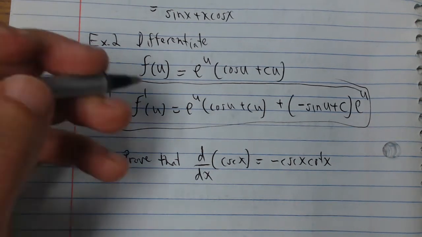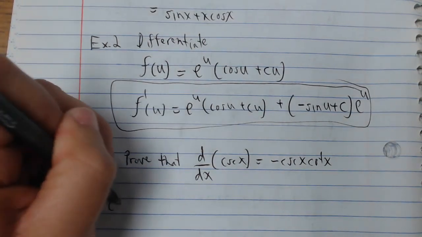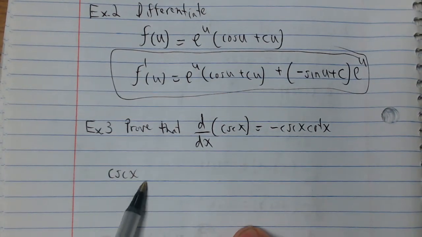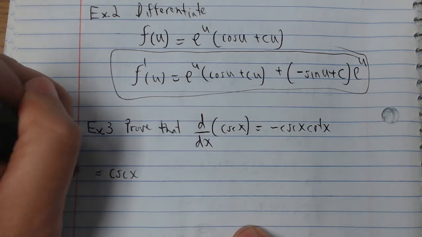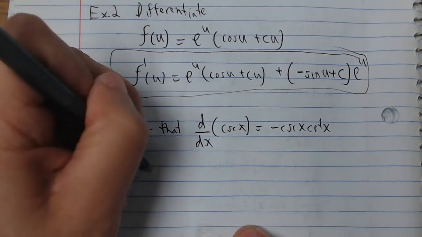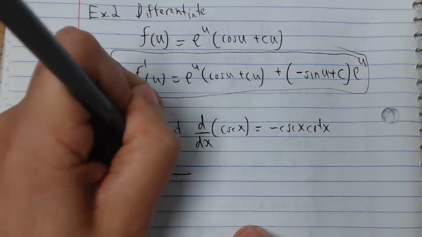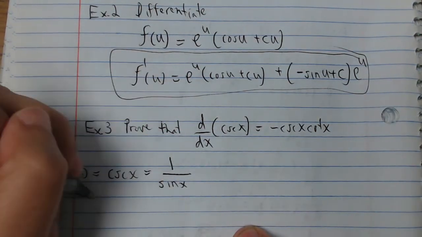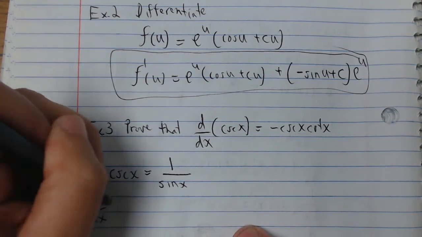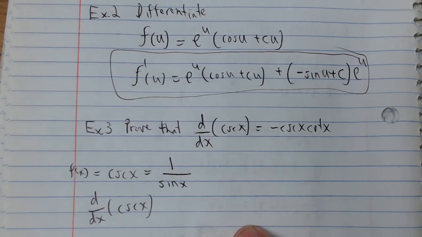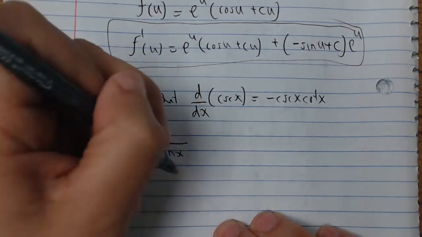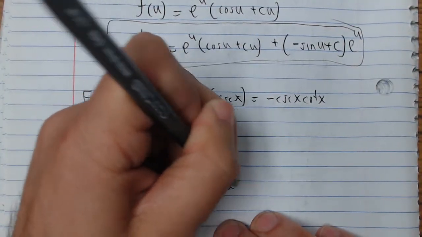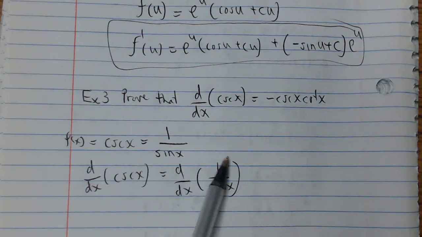So how would I prove this? We first start off with cosecant of x. Let's call this f of x equals cosecant of x, and cosecant of x is the same thing as what? 1 over sine of x. So if I'm finding the derivative with respect to x of cosecant of x, isn't that the same thing as finding the derivative with respect to x of 1 over sine of x? And this I can find a derivative of.